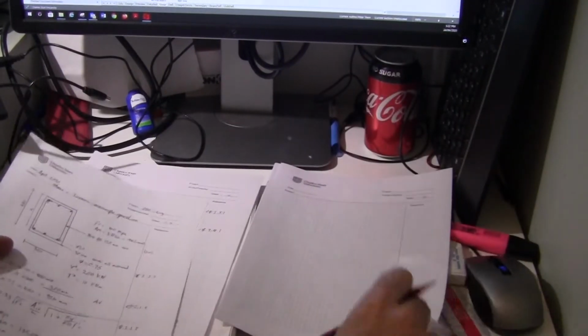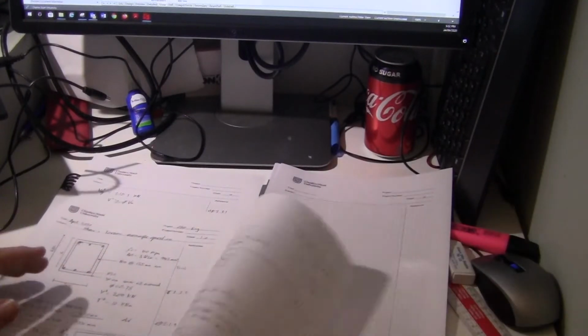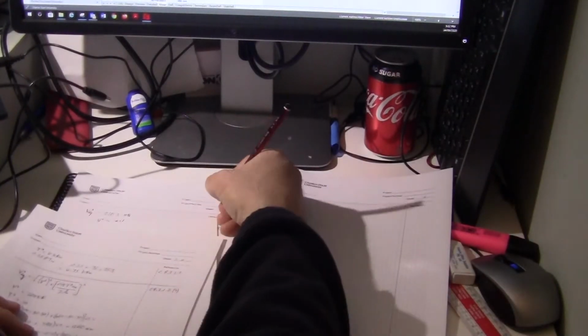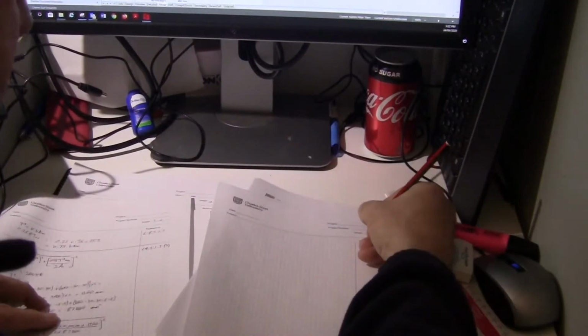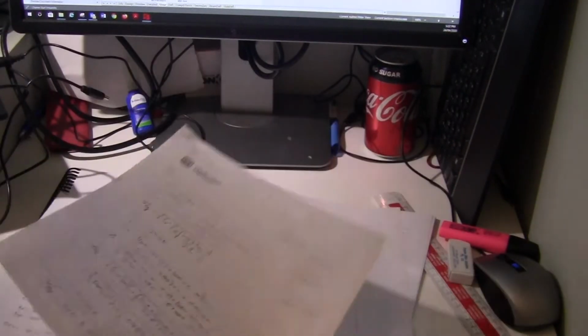Alright, we've got to number these pages so we don't lose them. Page 1, page 2, this is page 3. We're about to start page 4. There are some more to come yet.